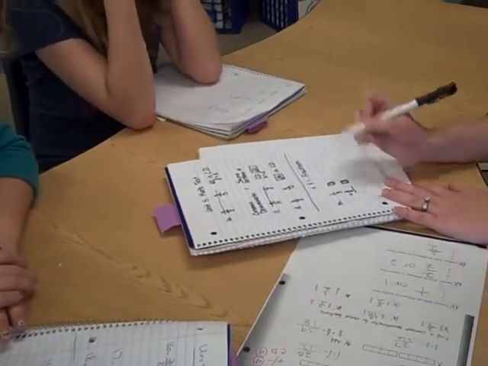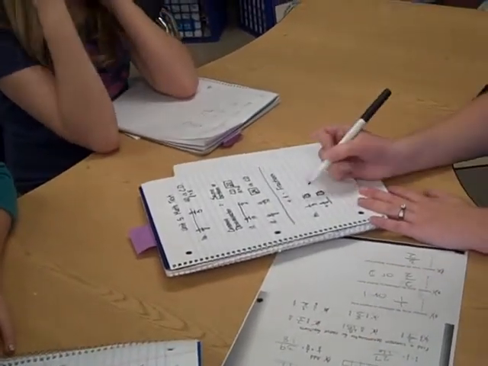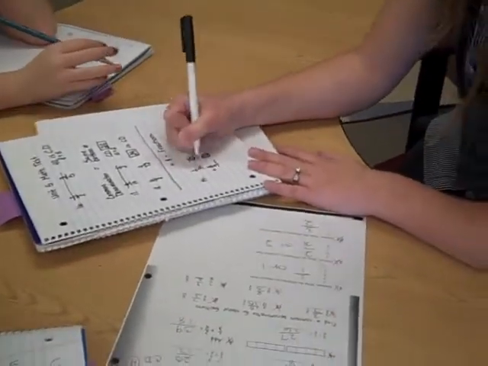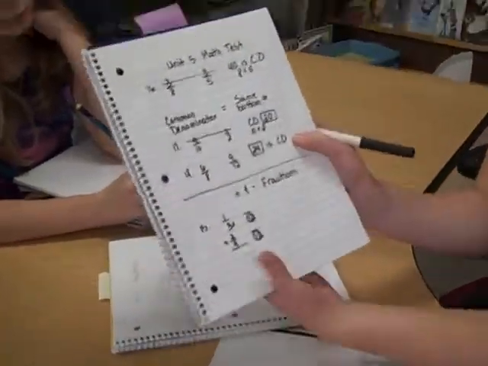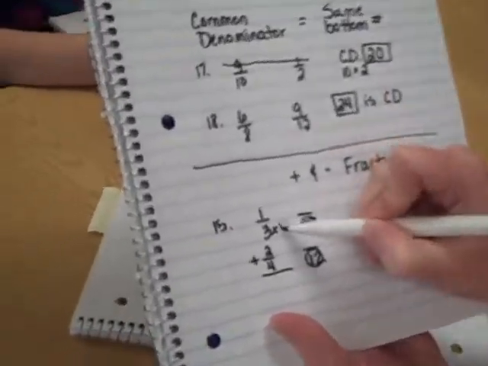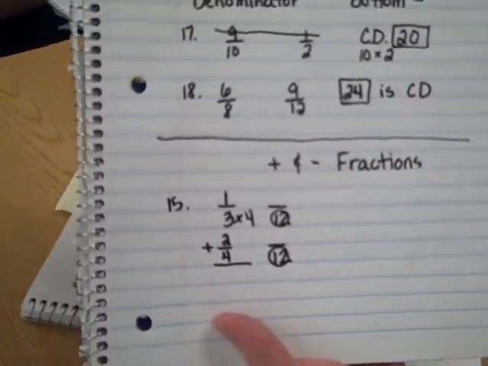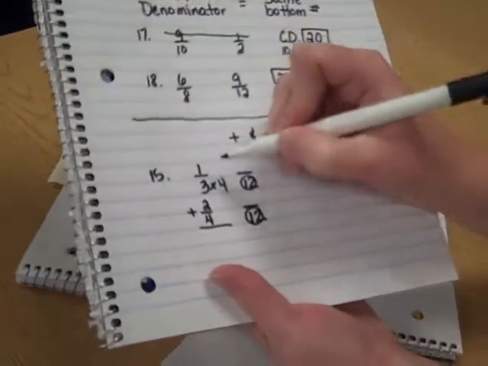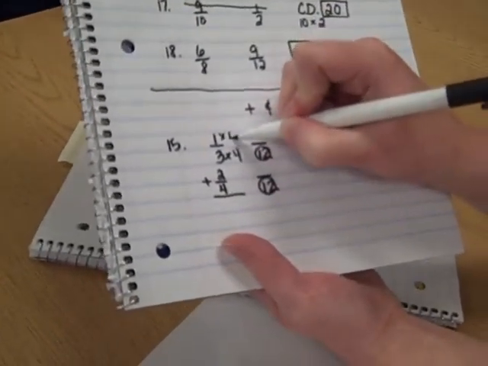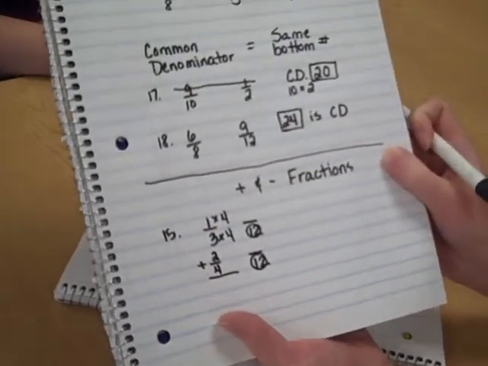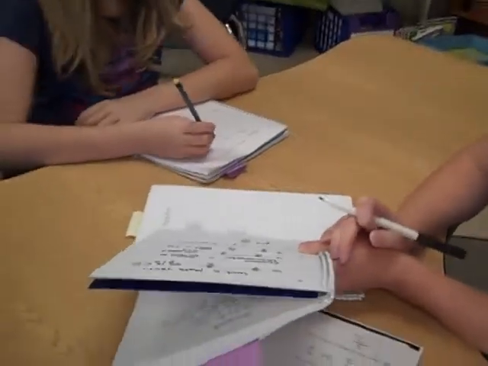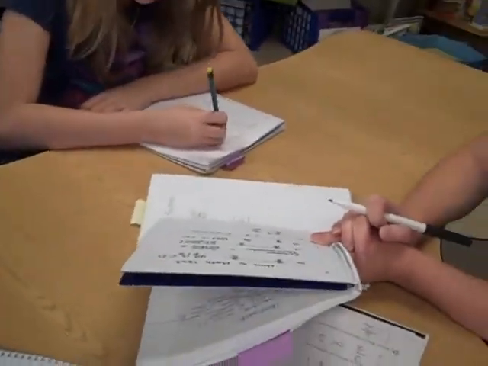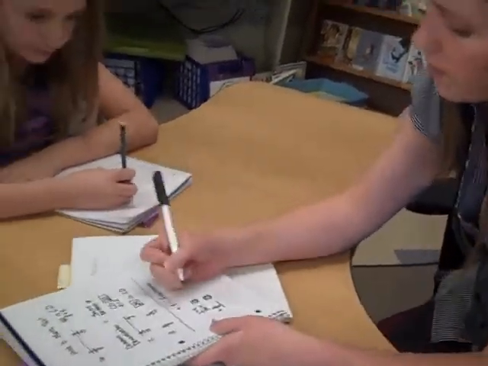Okay, now we just are going to fill in the gaps. So I think 3 times what equals 12? 3 times 4 equals 12. But Jimmy, whatever I do to the bottom, I have to do to the top? Yep, so I'm going to multiply the numerator by 4. And then 1 times 4 is what? 4.